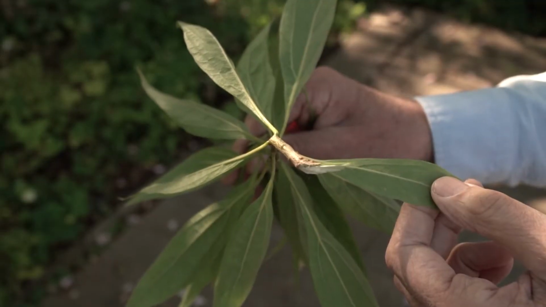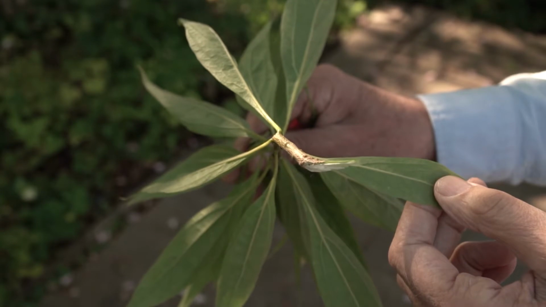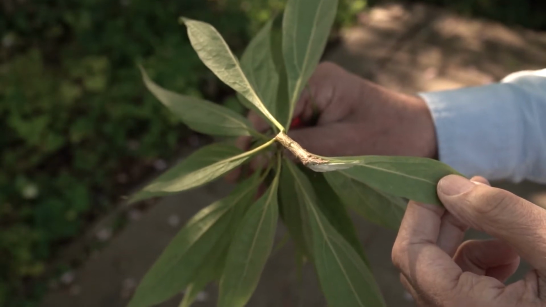Now, I want to show you that Chitalpa has what are known as whorled leaves. That is, 3 leaves arising from approximately the same place on the stem.